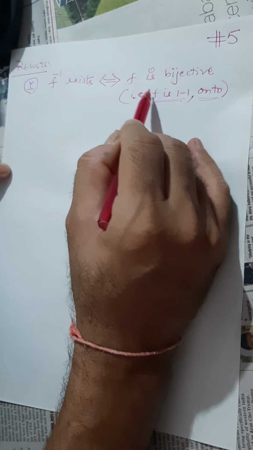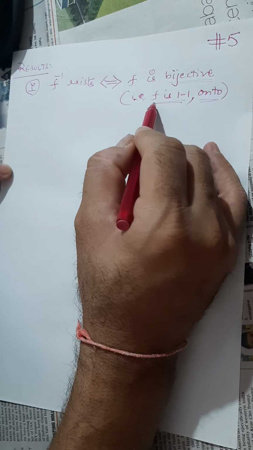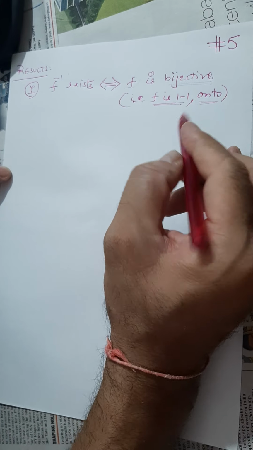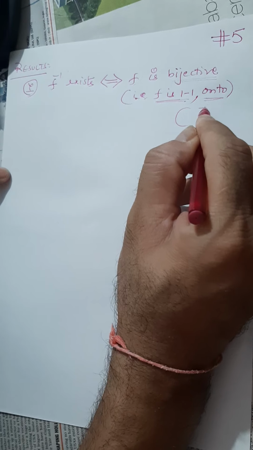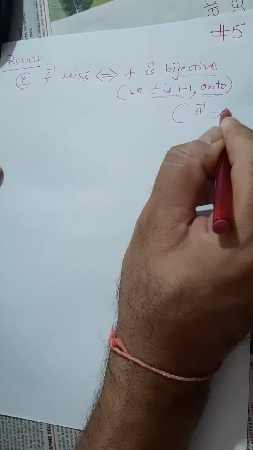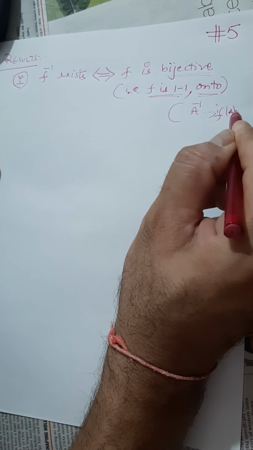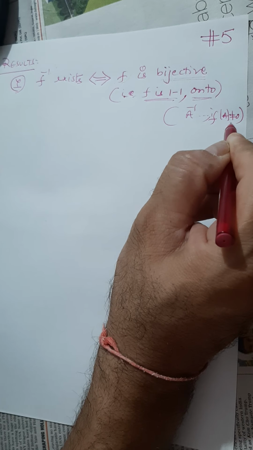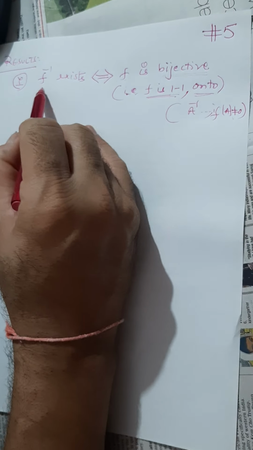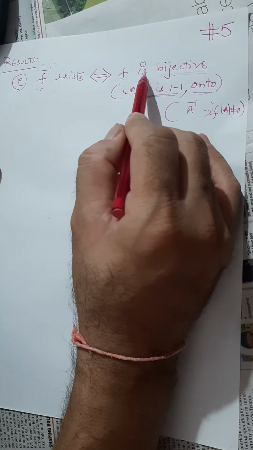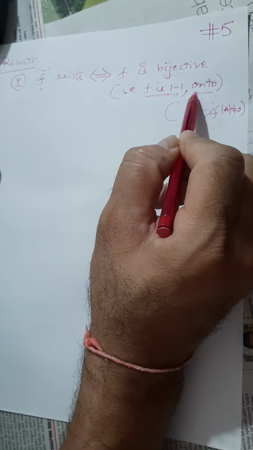Inverse of f exists if it is bijective. That means it has to be 1-1 and onto. You remember matrices. Inverse of a matrix need not exist. It exists only when its determinant is non-zero. That was the condition. So whenever you find the inverse of a function, first you need to see that it is 1-1 and onto or not.